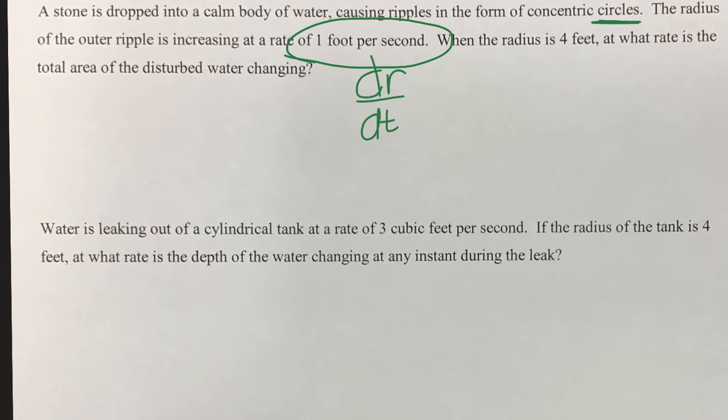The radius of the outer ripple is increasing at a rate of 1 foot per second. That is dr dt, the rate your radius is changing. When the radius is 4, at what rate is the area of the water changing?